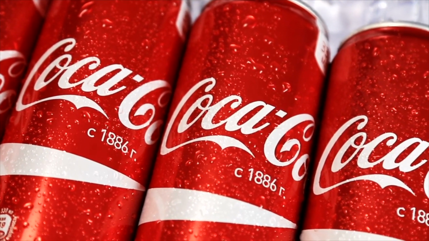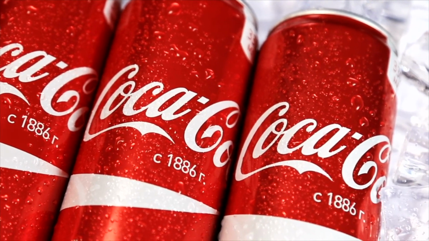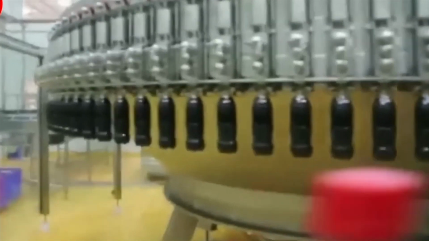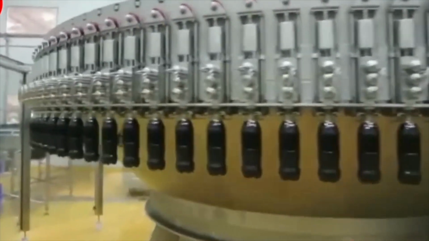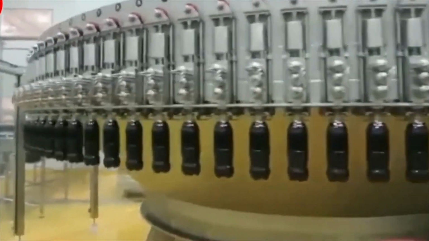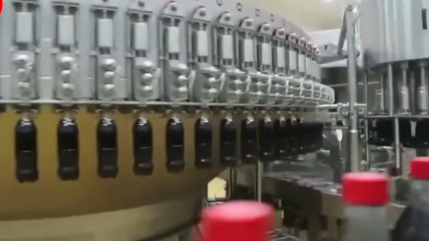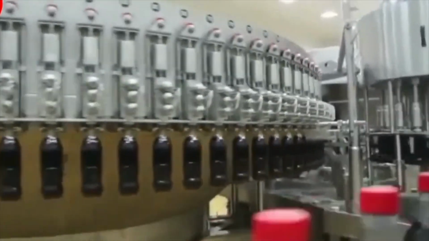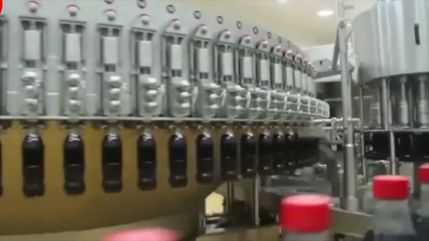Flavors. Natural and artificial flavors are used to give Coca-Cola its distinctive flavor. The exact formula of the flavors is one of the company's best-kept secrets and is only known by a small number of people. Colorants. Colorants are added to give Coca-Cola its distinctive appearance. Usually, caramel coloring is used, which gives the liquid a dark brown color.